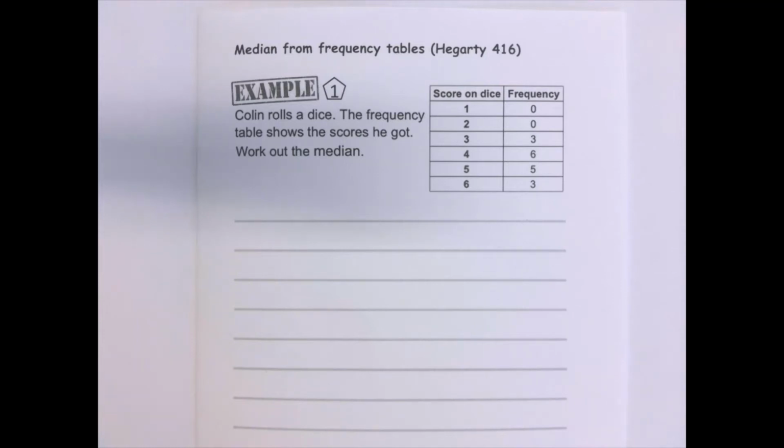We're looking at median from a frequency table today. So this is example 1. Colin's got his dice and he's throwing it a few times and he's recording all his information on the tables. We're asked to find the median.